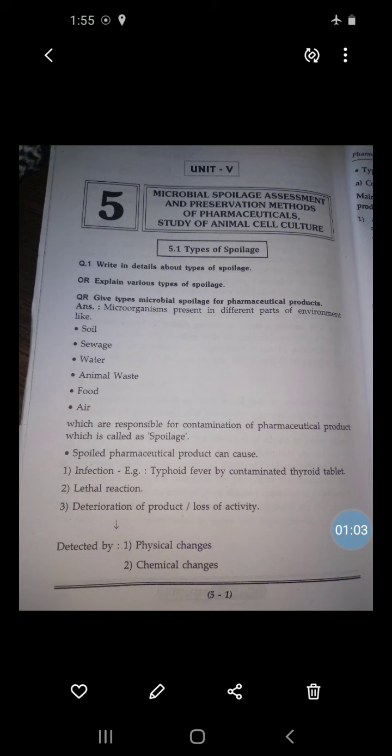I am repeating: microorganisms are present in different parts of the environment, for example soil, sewage, water, animal waste, food and air, and are responsible for the contamination of pharmaceutical products, which is called spoilage. A spoiled pharmaceutical product can cause, first, infection.